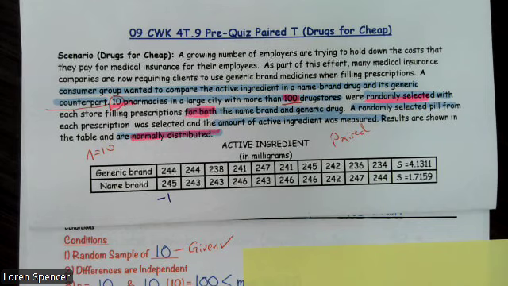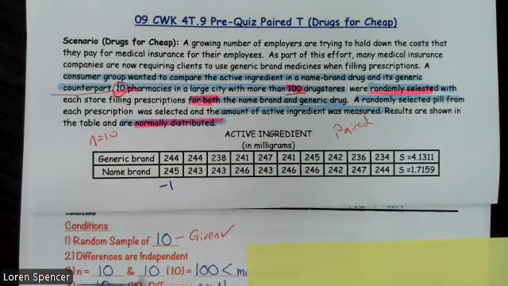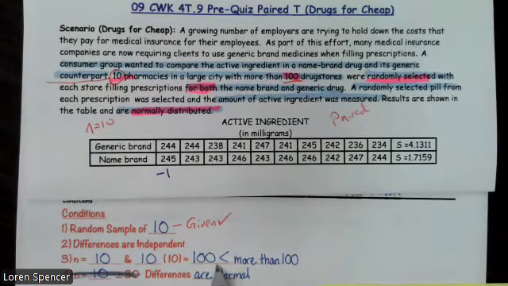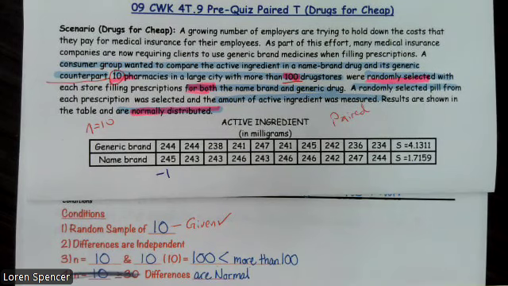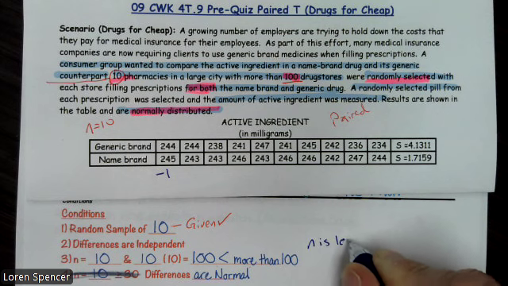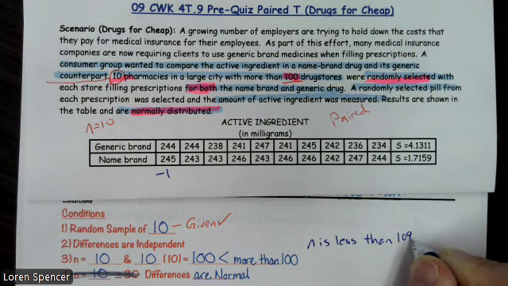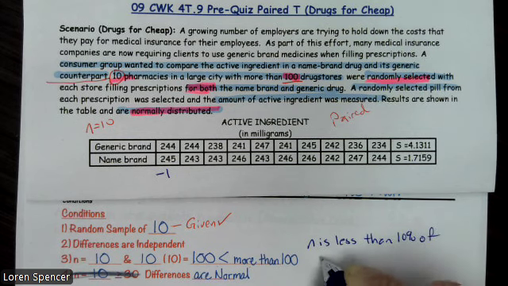The next thing, our number of pairs, we had 10. Well, 10 times 10 is 100. And we said that there were at least 100 stores. So we can say n is less than 10% of the population.